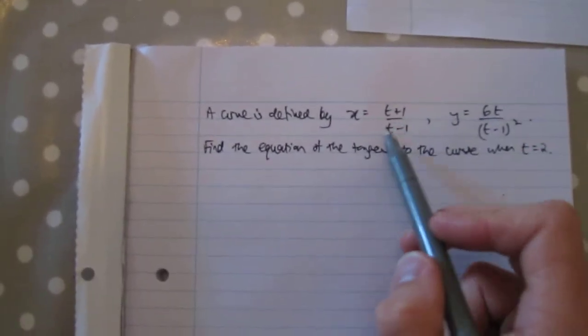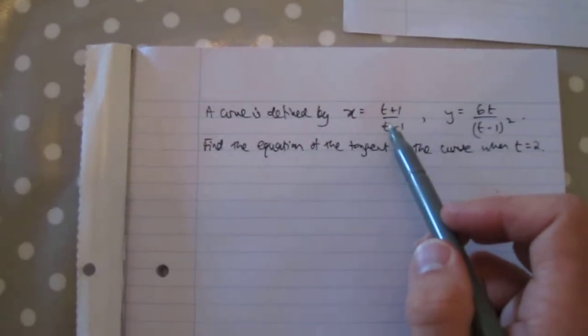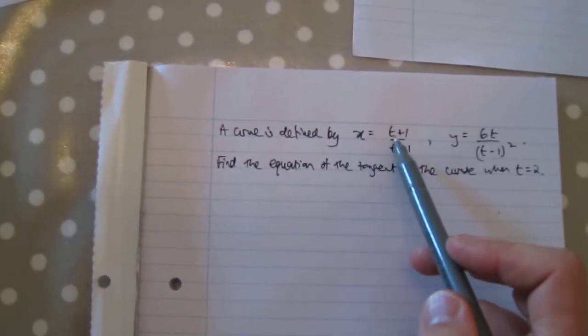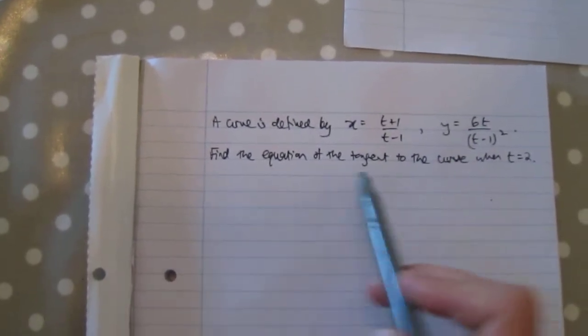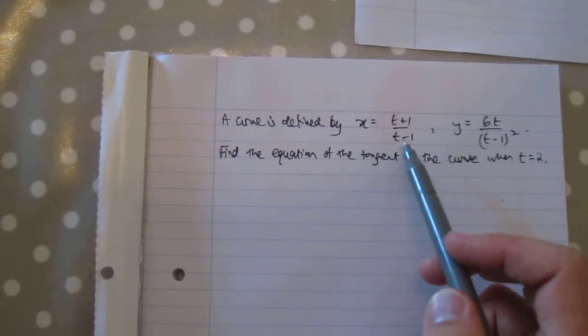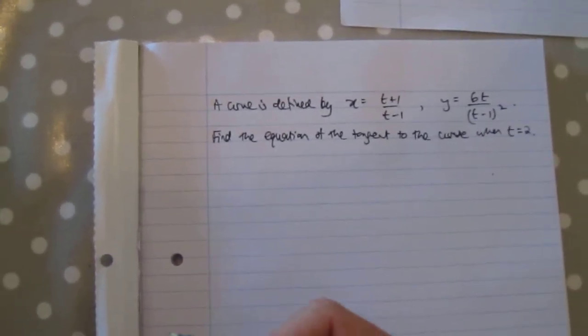Alright, so we're going to take a look now at parametric differentiation and finding the equation of a tangent to a parametric curve. So this curve here is given parametrically. Parametric means you've got a parameter, which is another variable t that everything's given in terms of. Usually we think of this t as being time. So at a given point in time, like when it says find the equation of the tangent to the curve when t equals 2, you're usually thinking that that's after 2 seconds has elapsed.